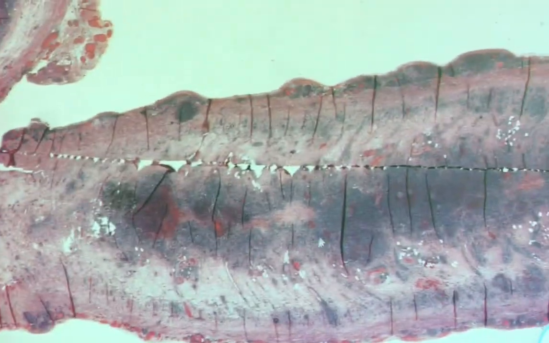Now, this area is the area that looks more obliterated. We see some fibrin deposition, but again, we have these granulomatous formations or lymphoid proliferations as well.